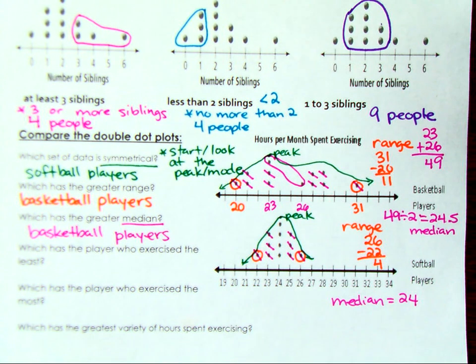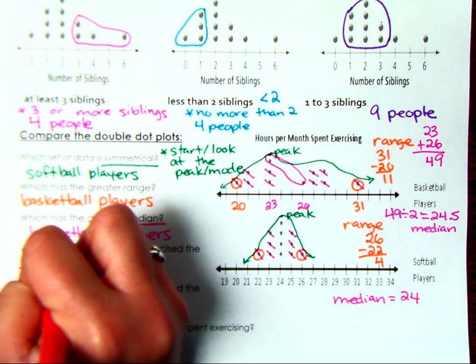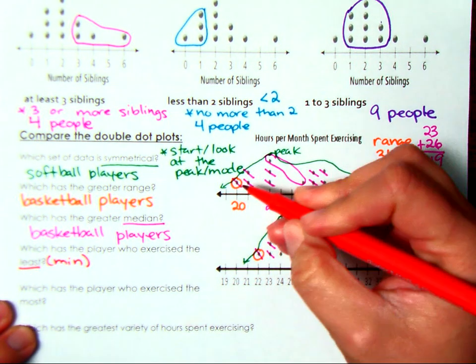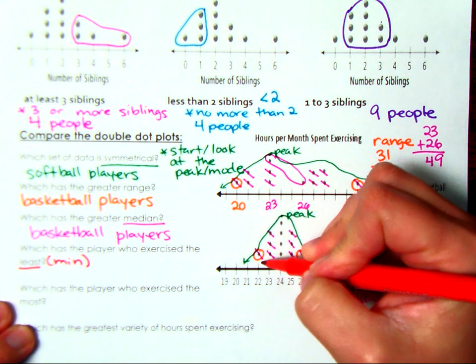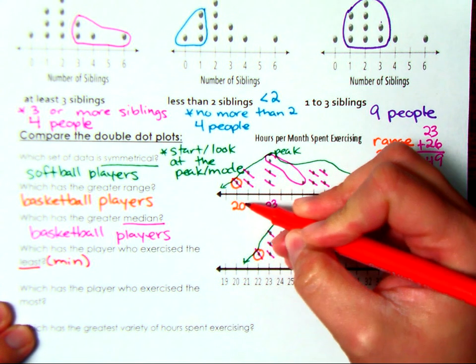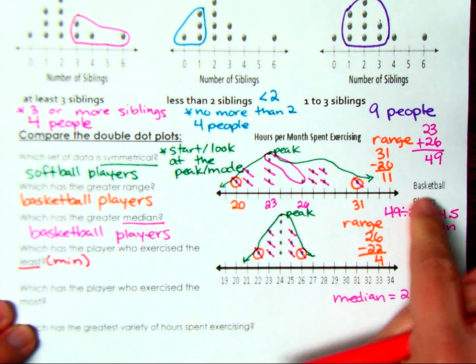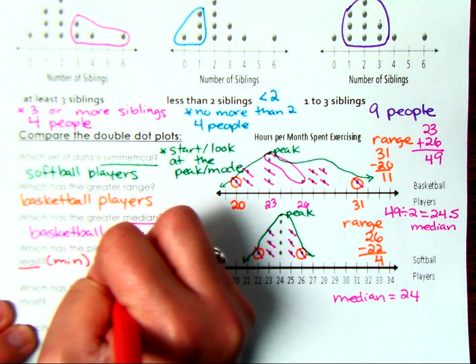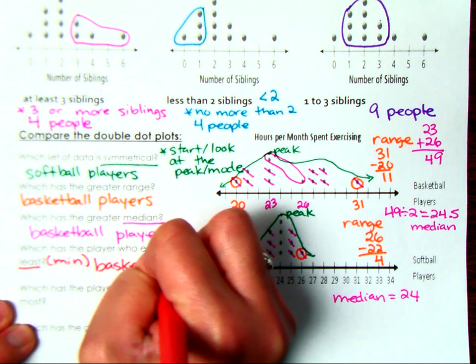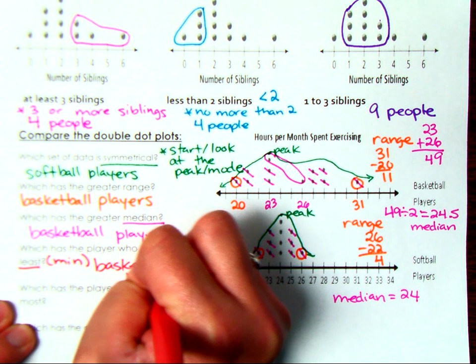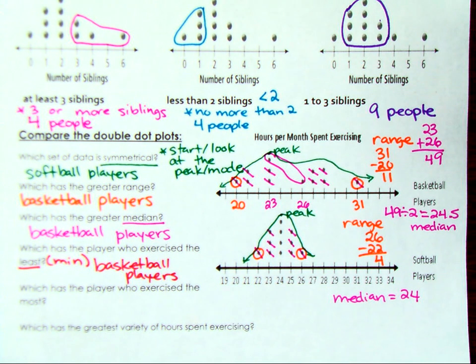And which has the player who exercised the least? Saying the least is another way of saying your minimum. So this one practiced for 20, this one's 22, so the least would be our basketball players, because that would be at 20 hours.